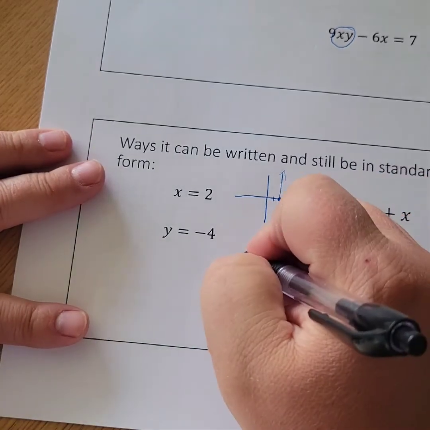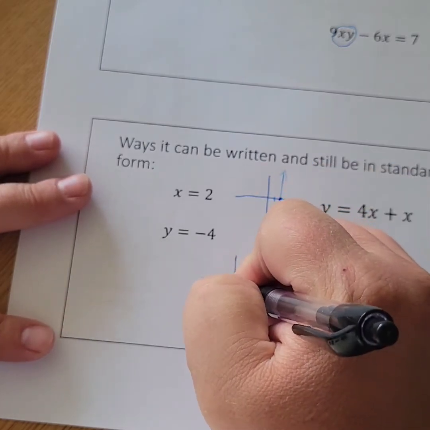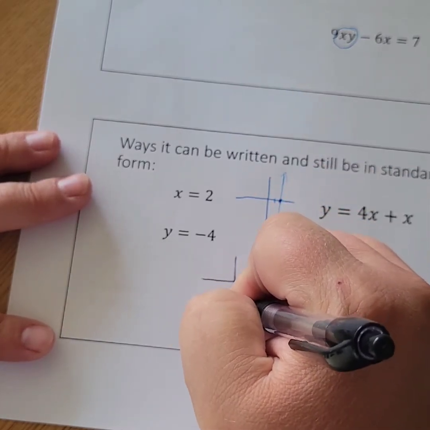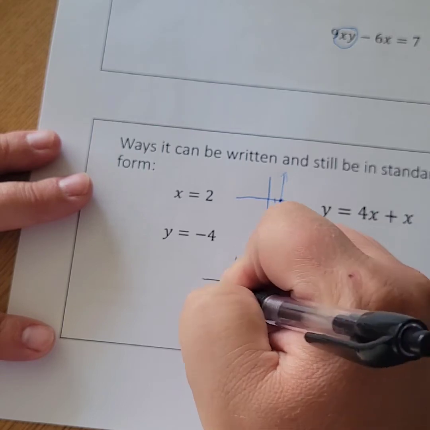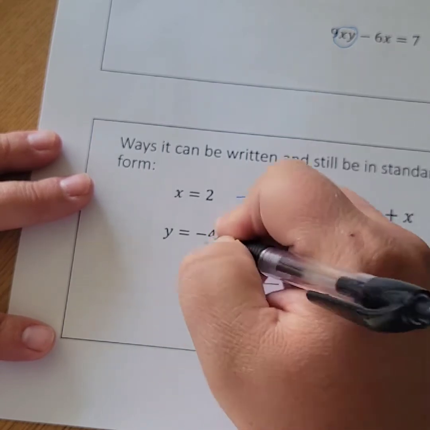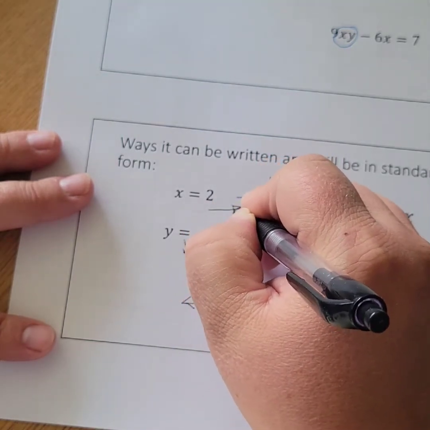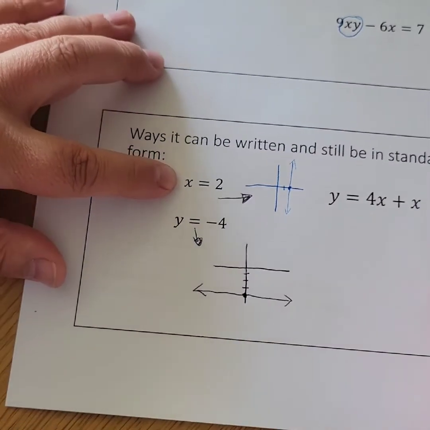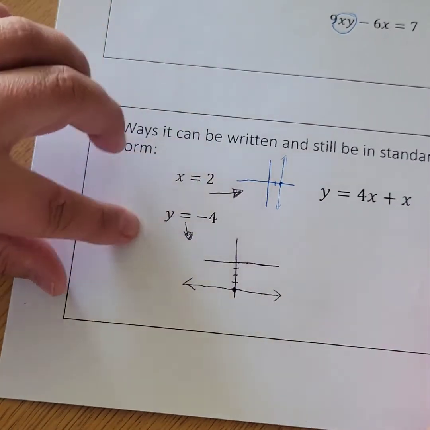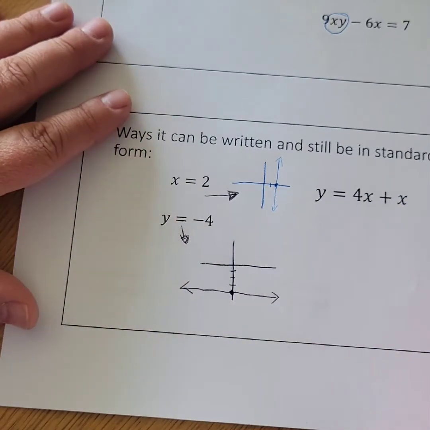Okay, so then this one is going to be where y is -4. So right here. So that is this one, and that is this one. So if it has just a single letter and it equals a number, then those are still linear, okay?